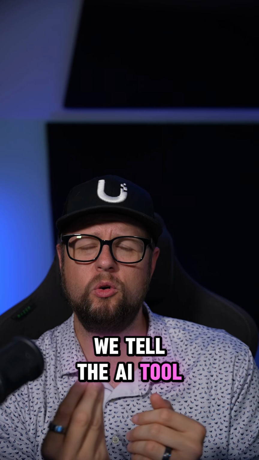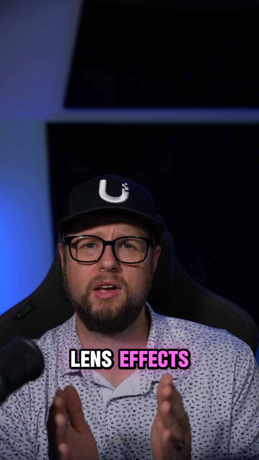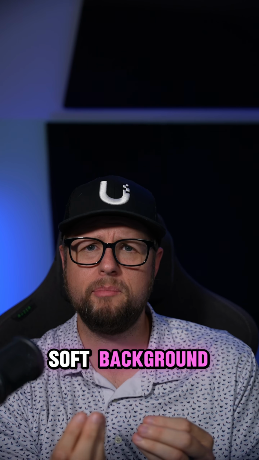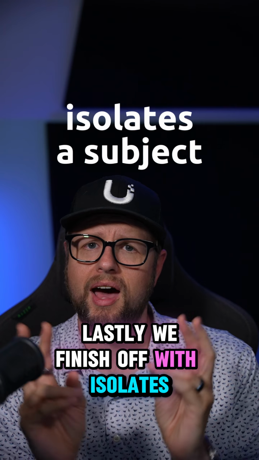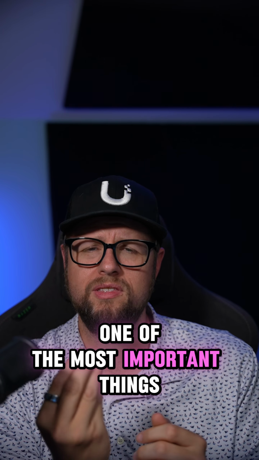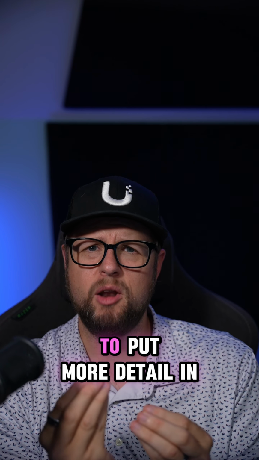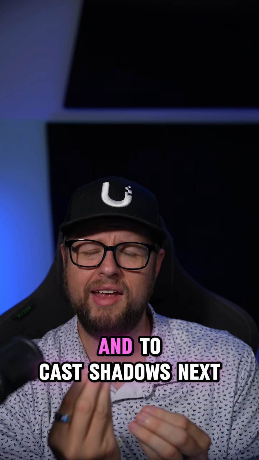Next, we tell the AI tool more industry standard terms for the lens effects, like shallow depth of field and creamy bokeh, which just means a very soft background. Lastly, we finish off with isolates subject. One of the most important things is lighting. We want to use terms like dramatic natural lighting, which tells the AI to put more detail in creating the lighting of the photo and to cast shadows.